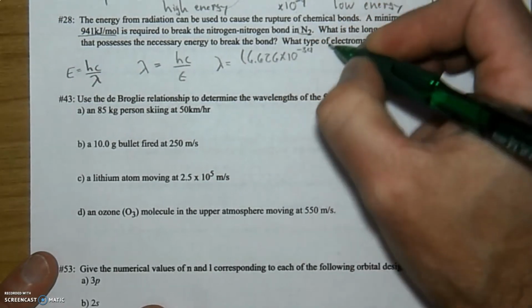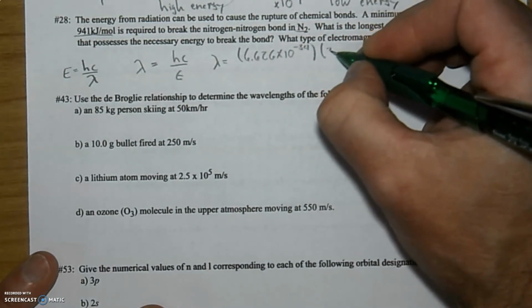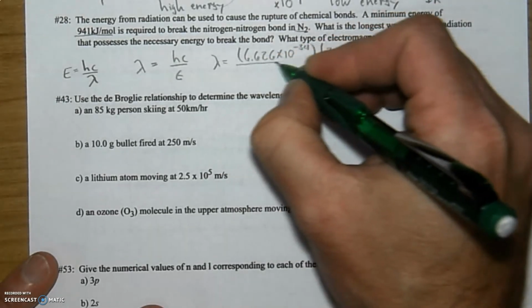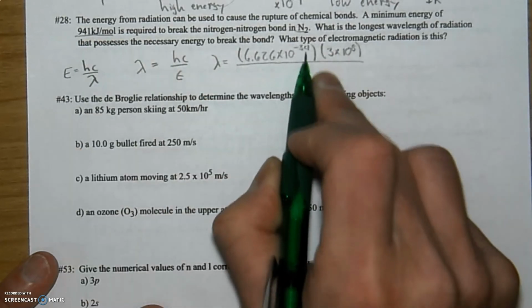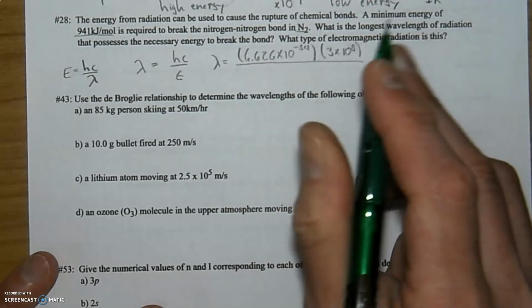I'm going to cheat a little bit on this one and leave the units out, as long as I make sure that I'm using the right units. For example, I have kilojoules here, and this is in joules, so these have to be the same. I'm going to switch the bottom one to joules.